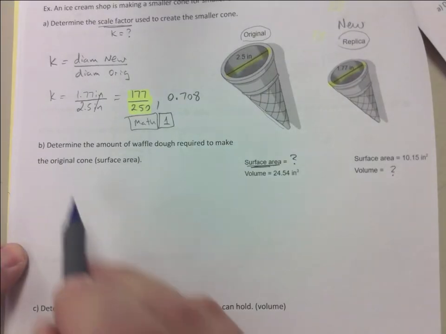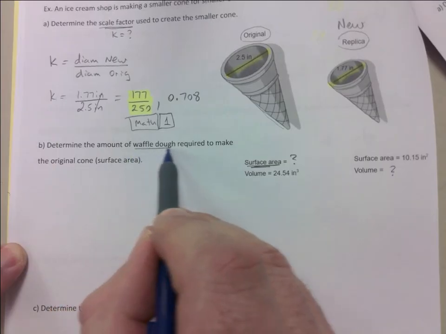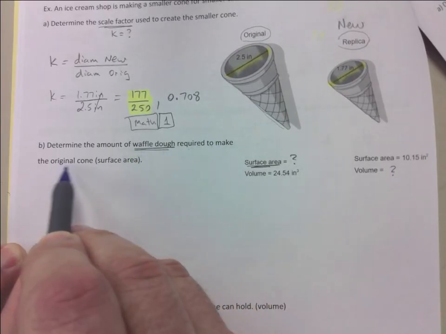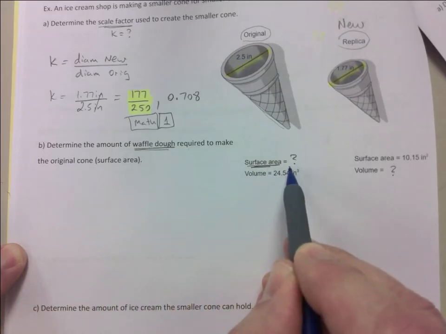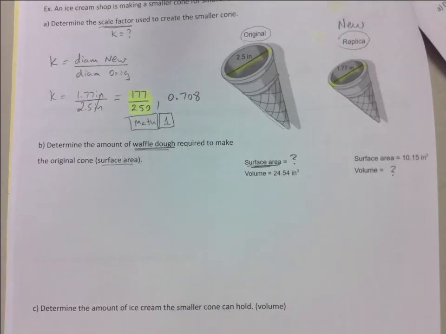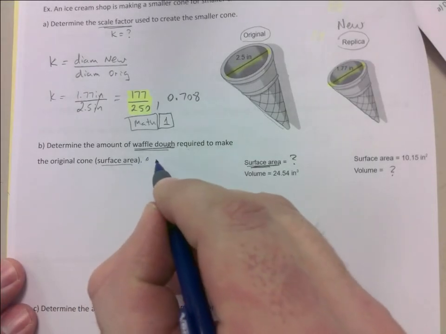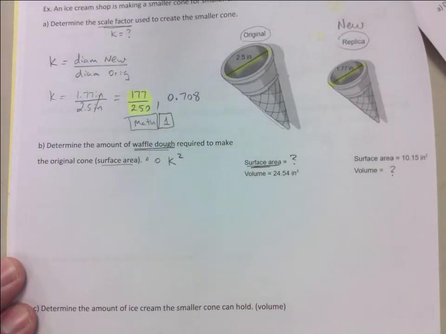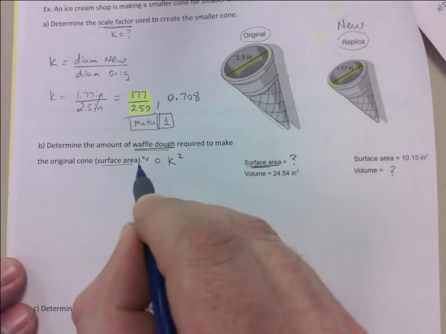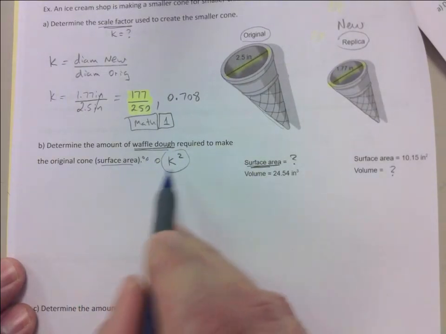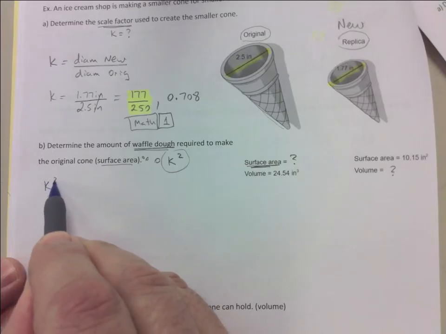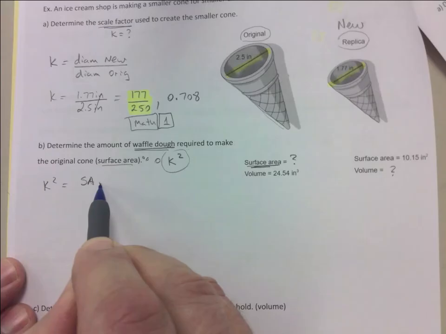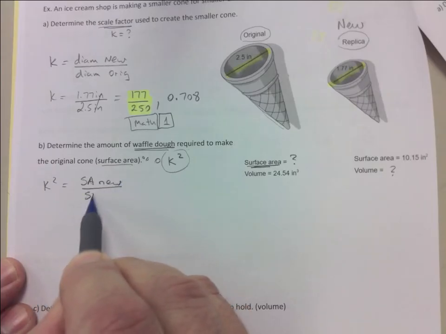Okay? So here, determine the amount of waffle dough required to make the original cone. Right? We want to know the surface area. Waffle dough is what wraps around it. That's an indication of surface area. So you should be thinking K squared. That's a thinking bubble, right? That's what you're thinking. So we're going to start with this. K squared is surface area of new over surface area of original.